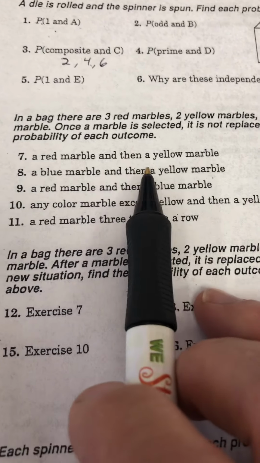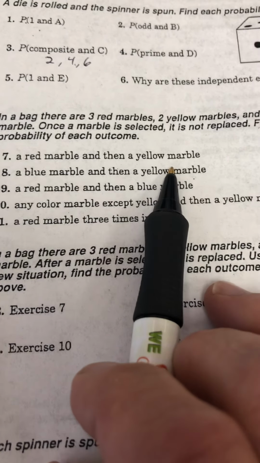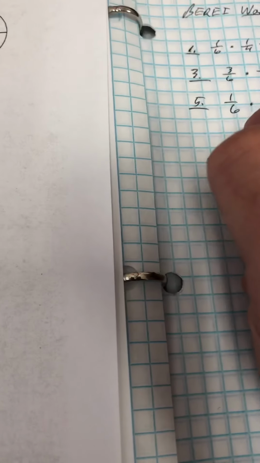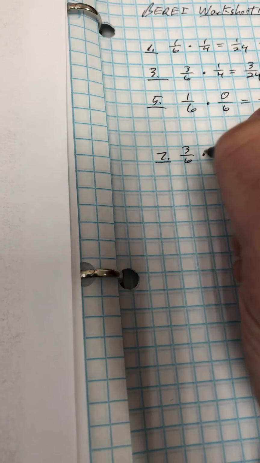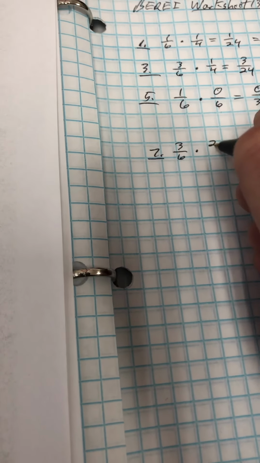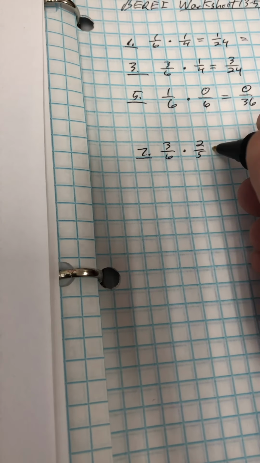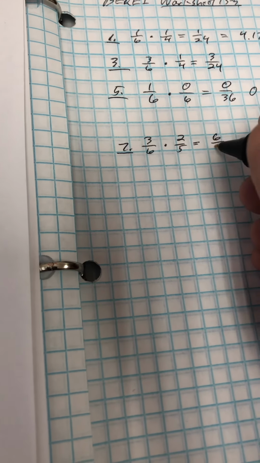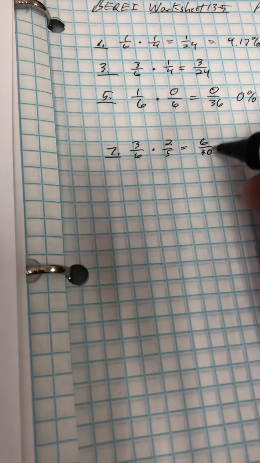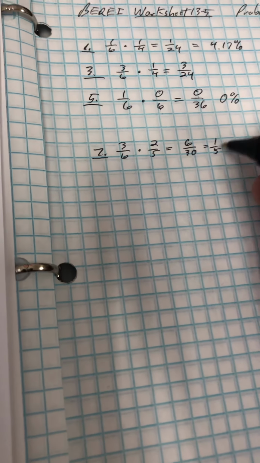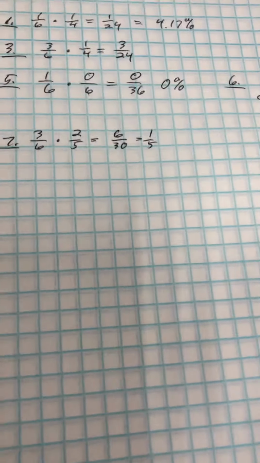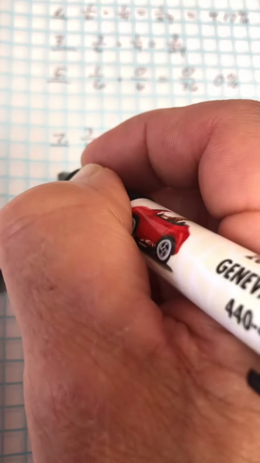So a red marble and then a yellow marble. So red marble, we're talking 3 out of 6. And then a yellow, now you're talking about 2 out of 5. And this is going to equal 6/30. If I divide both the top and the bottom by 6, I get 1/5. And I could divide 1 divided by 5 in order to figure out what the percentage is.